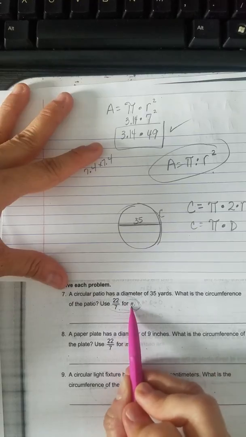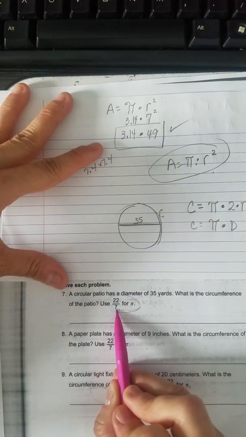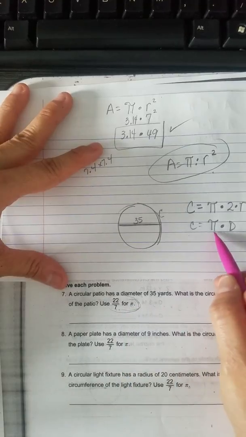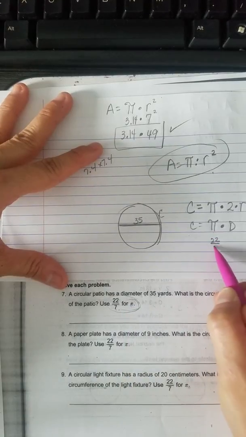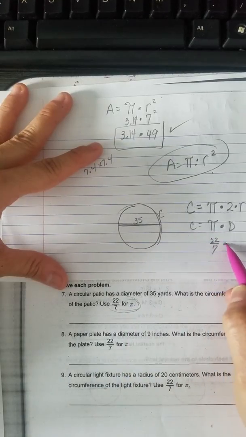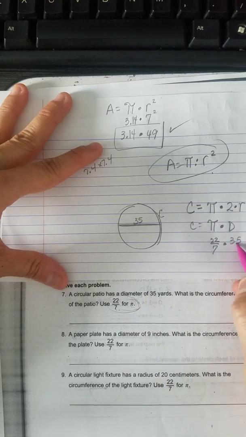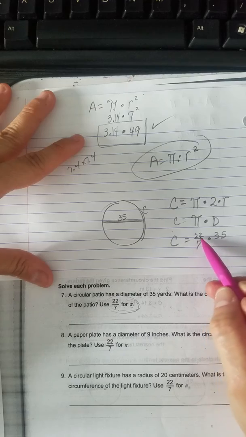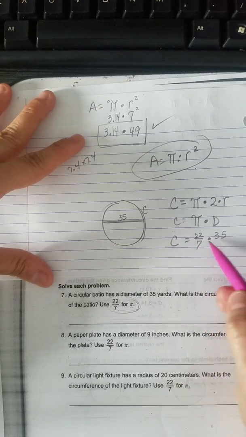This is going to confuse you because they're telling you that pi is 22/7. Well, guess what? 22/7 is the same thing as 3.14, okay? So don't let them confuse you. And it's telling you just use that as pi. So here you're going to put 22/7 times the diameter, 35, equals C. Okay, now you could use the calculator and just say, 3.14 times 35.